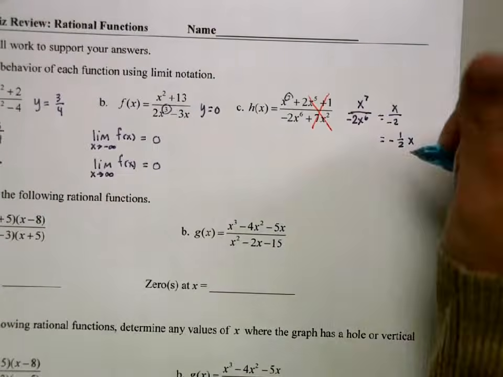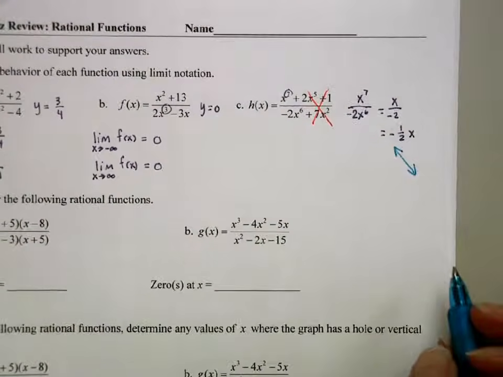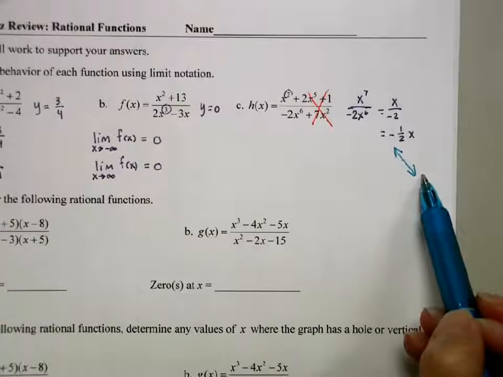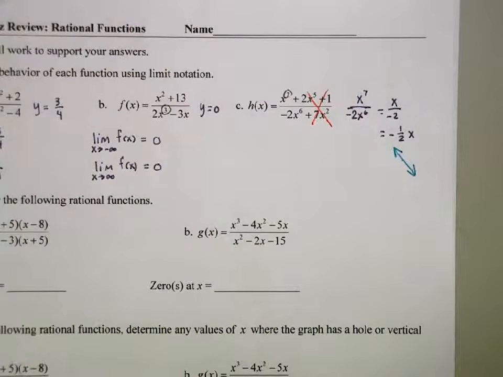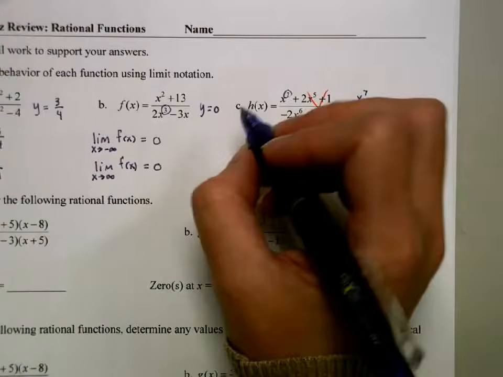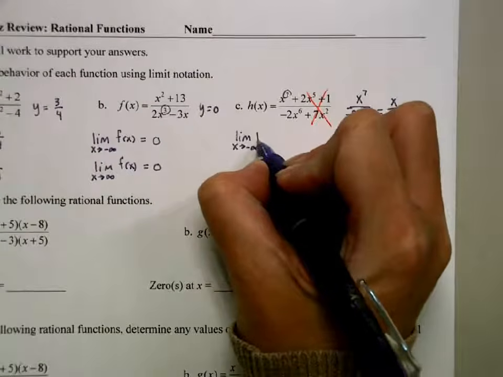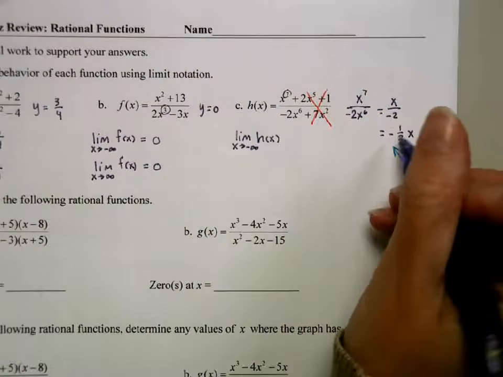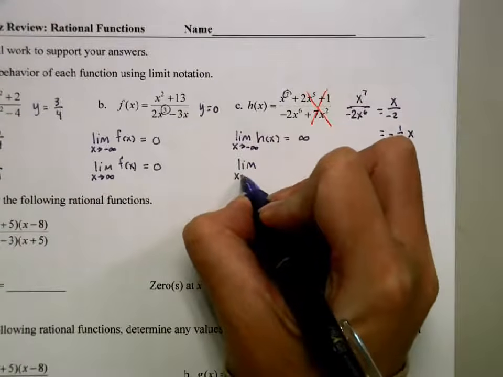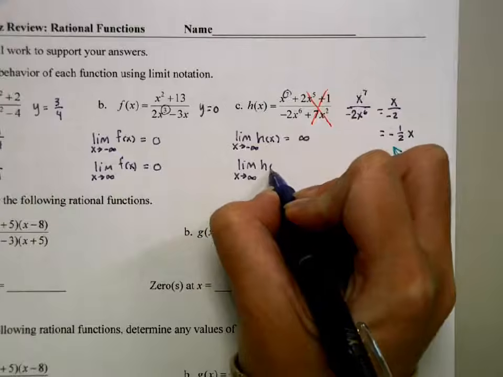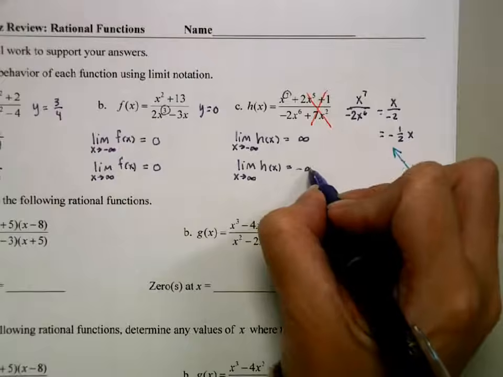Well, negative 1/2 x is just a line with a negative slope. So as we go to positive infinity, it's going to go to negative, and as my x values go to negative infinity, my function is going to go to positive. So negative infinity is going to go to positive infinity. And as we go to positive infinity, as our x goes to positive, my h of x goes to negative infinity.